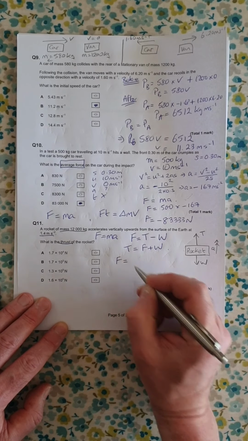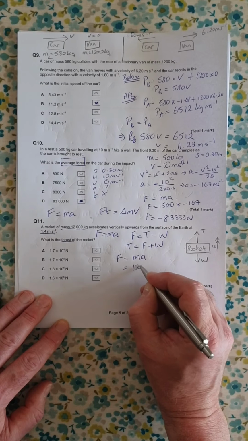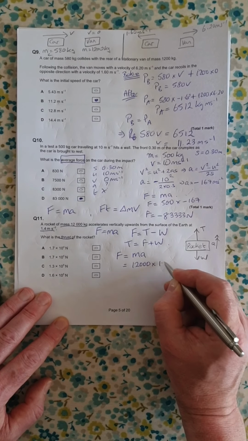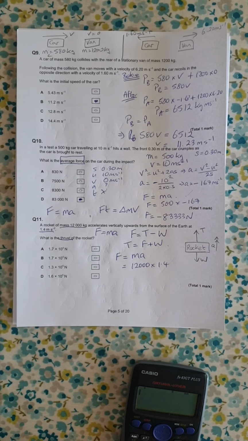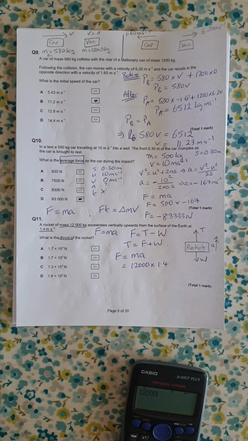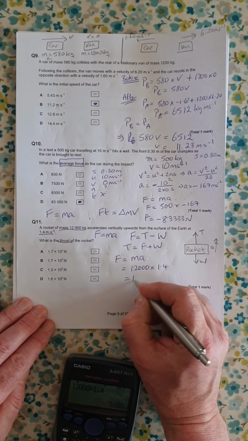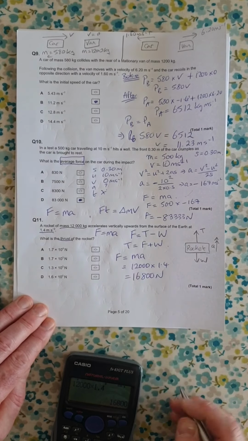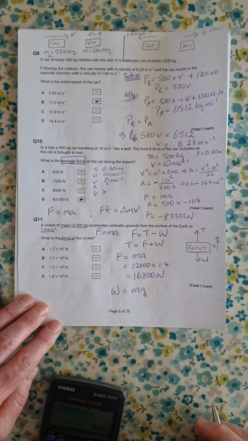Well, first of all, for the resultant force, that's equal to mass times acceleration. So that's 12,000 multiplied by 1.4. So that gives me that the resultant force is 16,800 newtons. And the weight is equal to m times g.